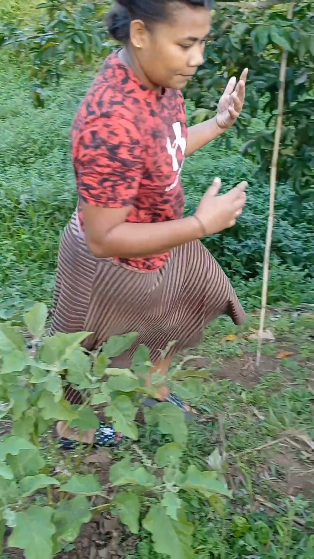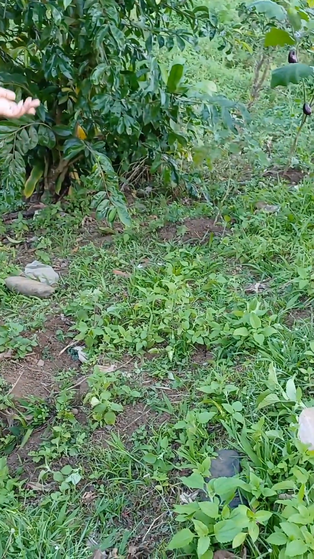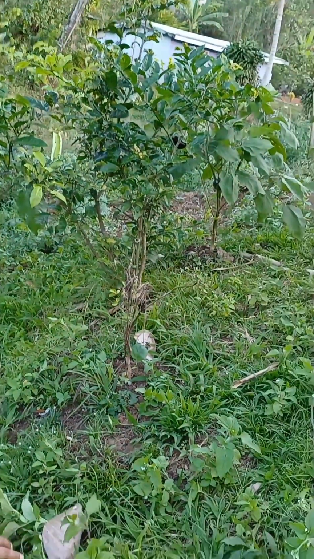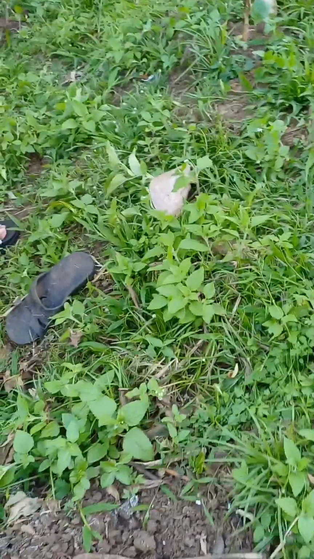And one more thing I want to discuss is that another pest affecting the crop is the unwanted weeds. Here are the weeds.